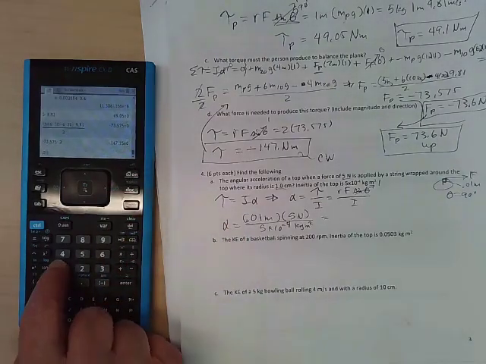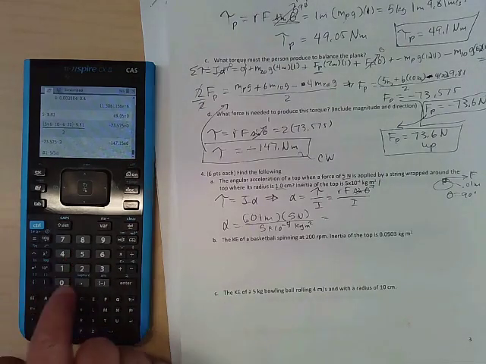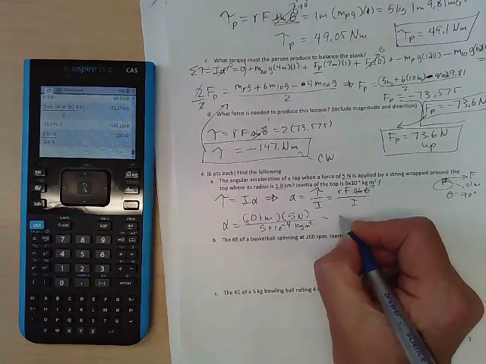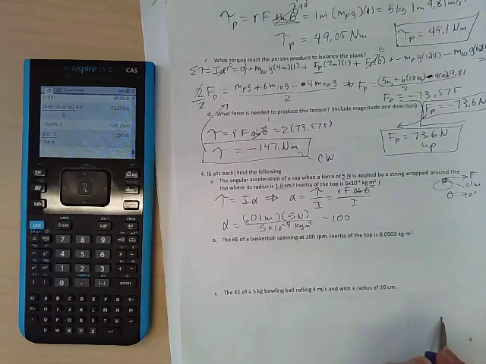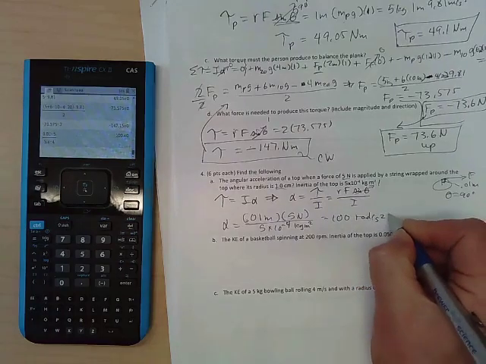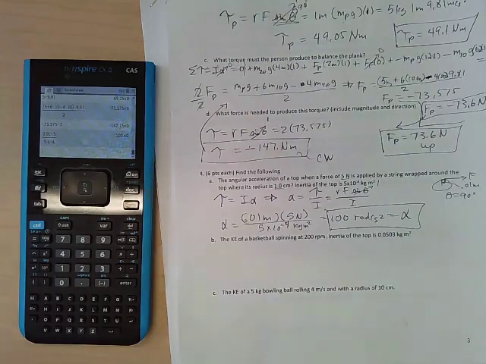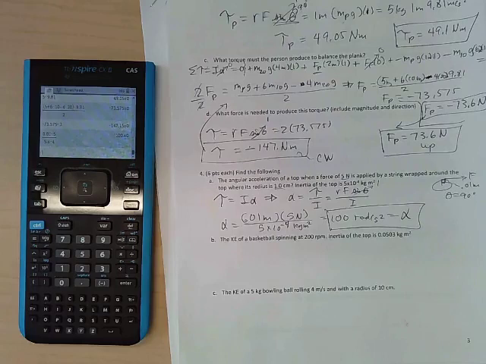All right, so 0.01 times 5 divided by 5 times 10 to the negative 4 is 100 radians per second squared. Newtons are kilogram meters per second squared. Anyway, since we've got everything in the right units, we can be confident that we get the right units for alpha, the standard units.